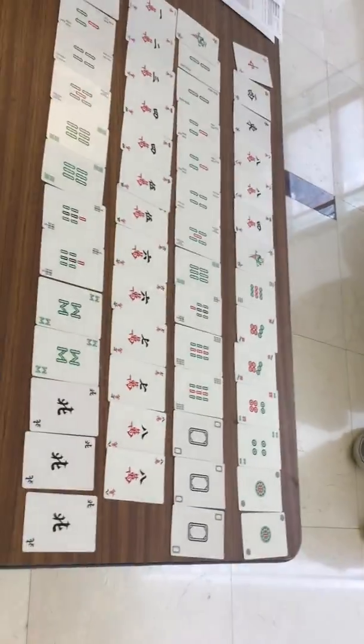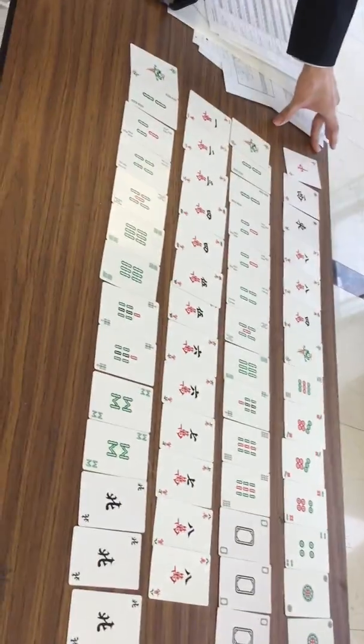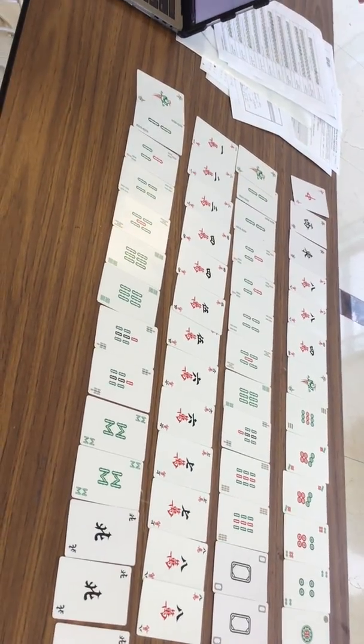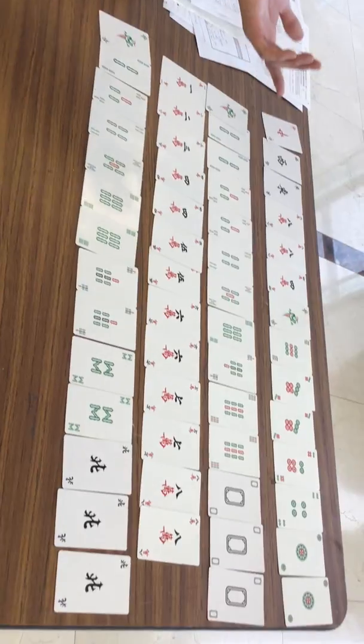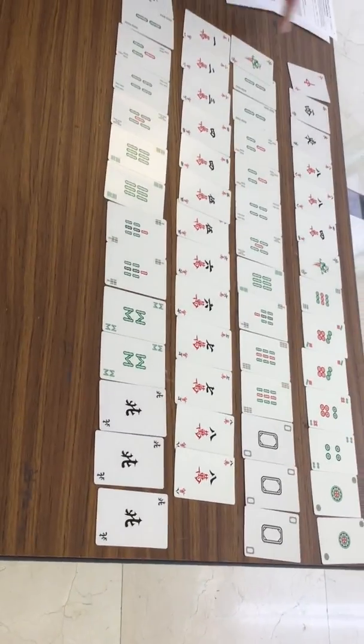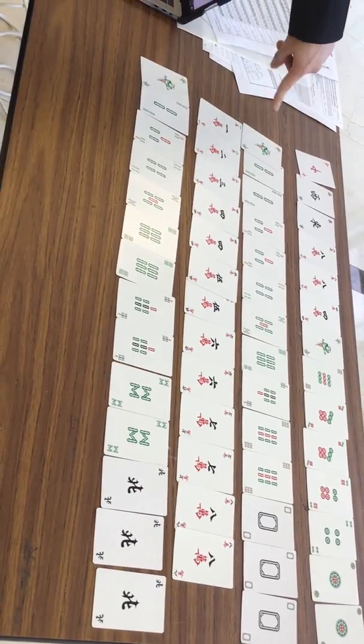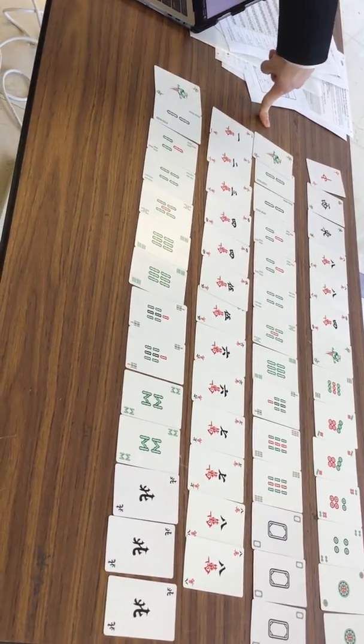Here I prepared different kinds of situations. The first one, I simulate the random 14 tiles you will get at the start. The second one is a ready winning hand, where the system has to calculate the total score.